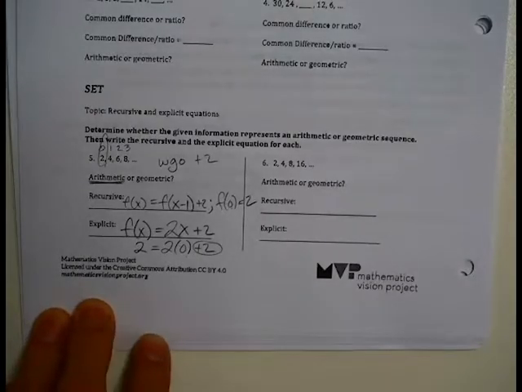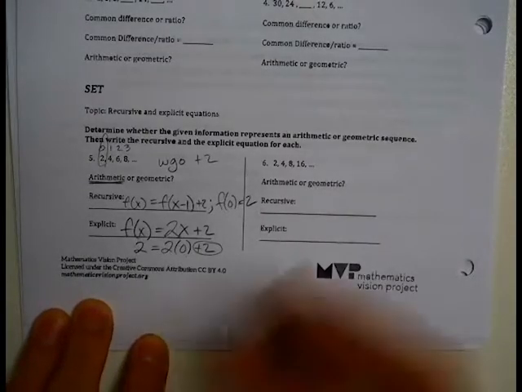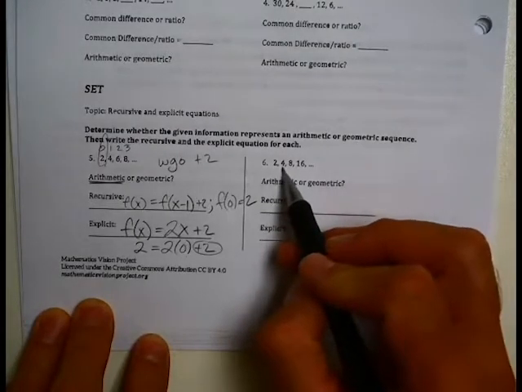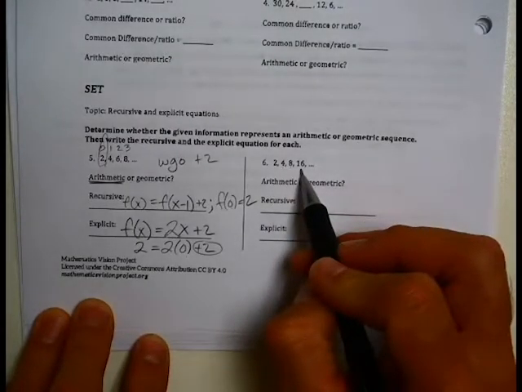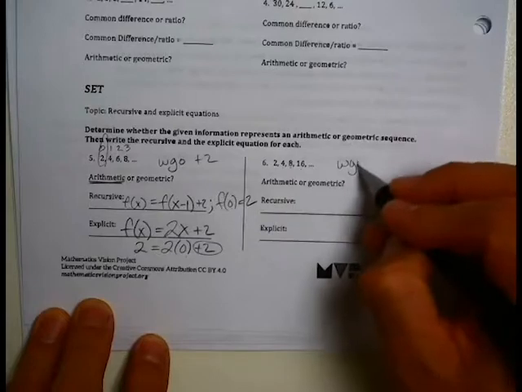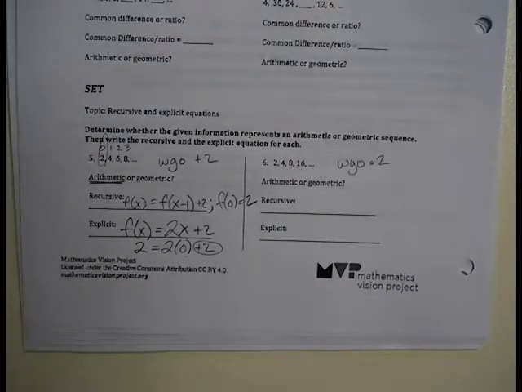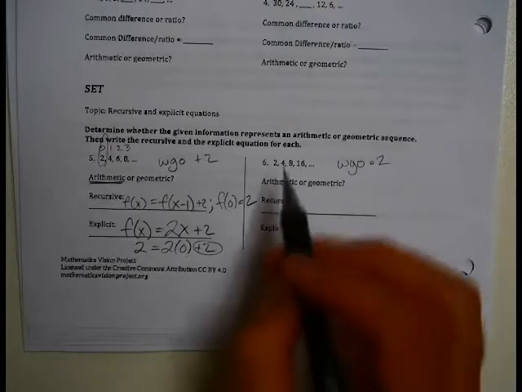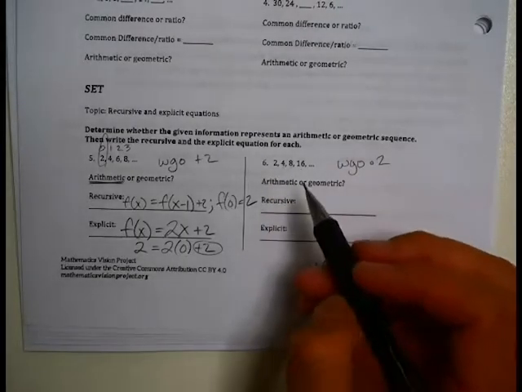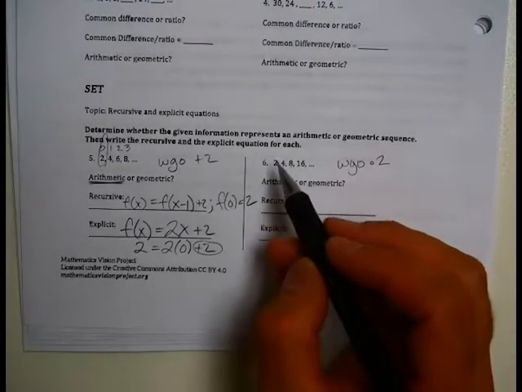And what you can do is now plug in another number. If you plug in 2, do you get 6? 2 times 2 is 4, plus 2 is 6. Yeah, it works. If I plug in 3, 2 times 3 is 6, plus 2 is 8. That way you can kind of check yourself.